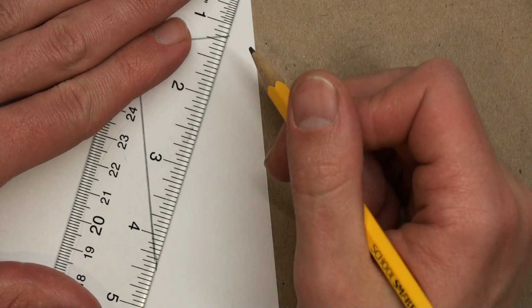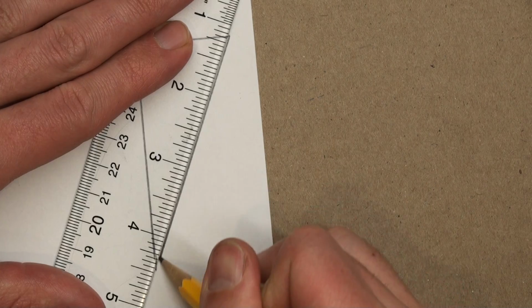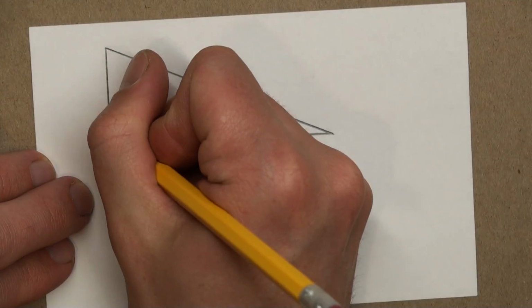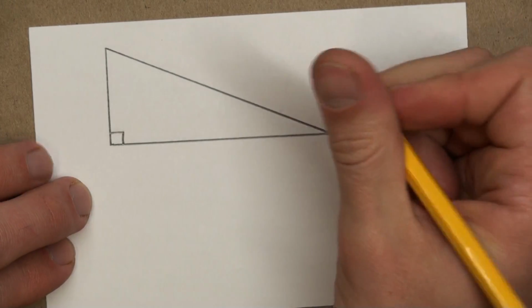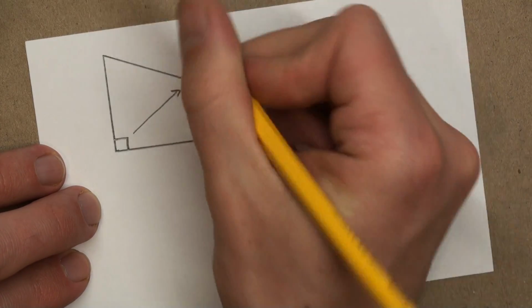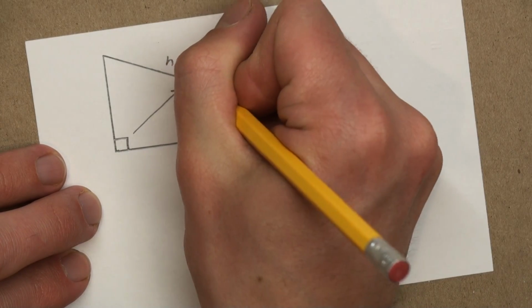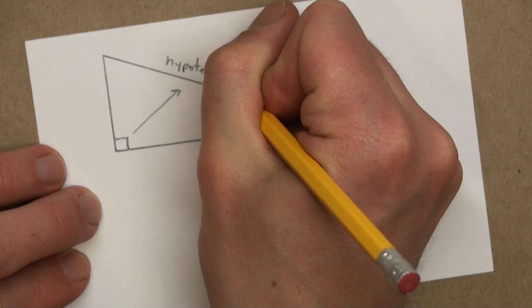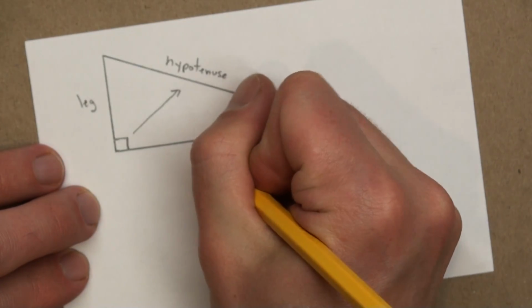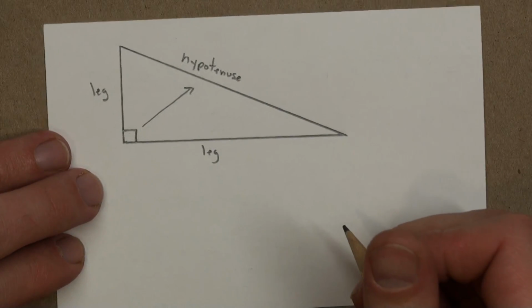And I just want to identify some of the parts to make sure that you're aware of them. So you should know the right angle by now, and the longest side, the side across from the right angle, is the hypotenuse, and the other two sides are considered the legs.